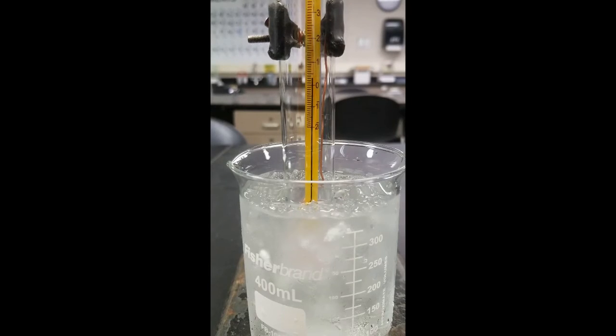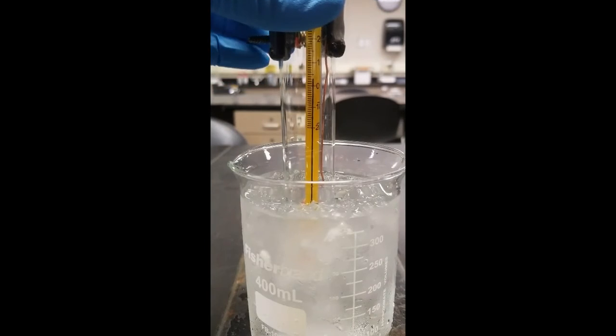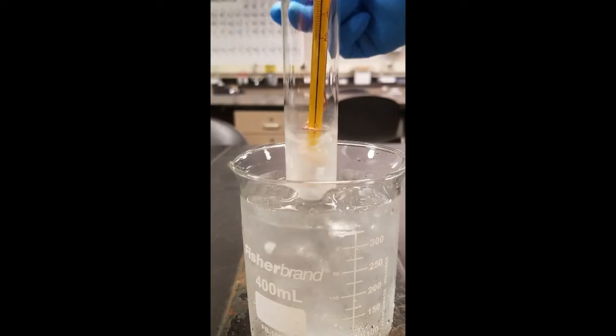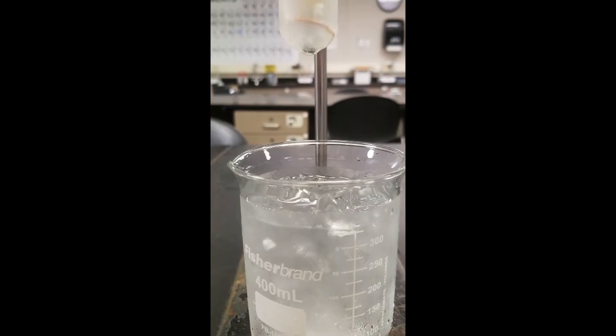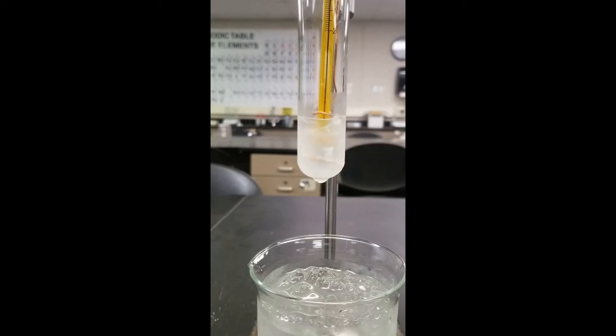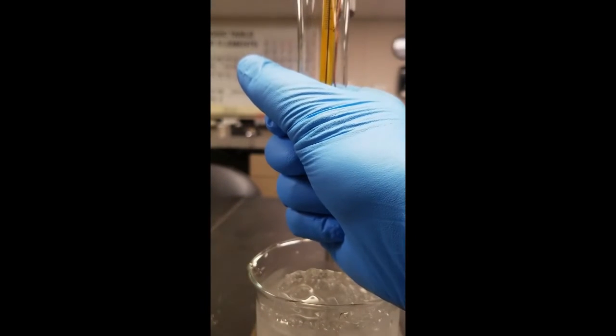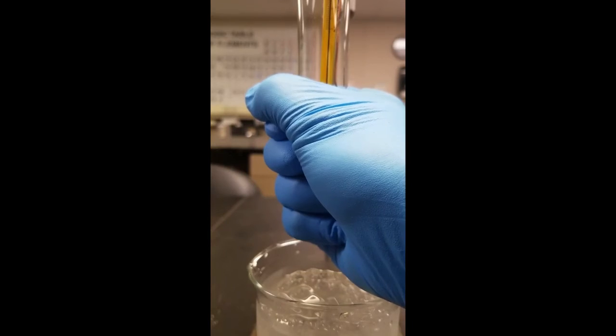All right, so at this point, the rate at which the temperature is dropping has increased, indicating that everything's frozen. So we should be able to take all this stuff out. Should have enough data. And as you can see, it is indeed frozen. So we'll let this melt back to liquid, add some more solute, and do one more trial. In case you want to watch it melt, it's pretty cool looking. You can use your hand to help speed up the process.